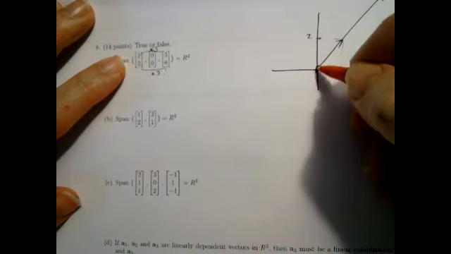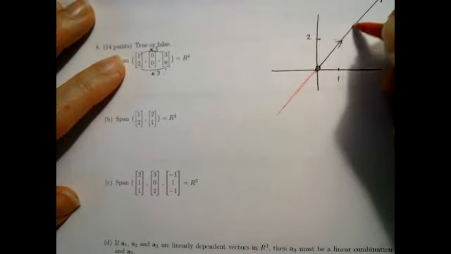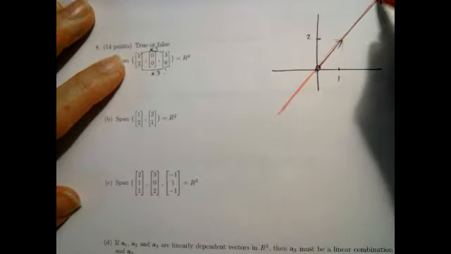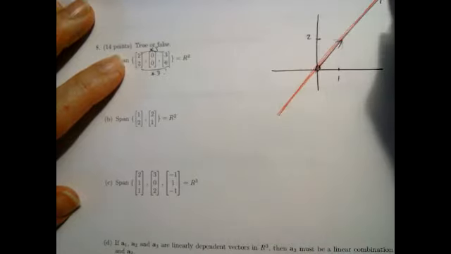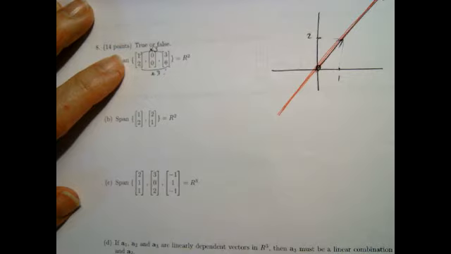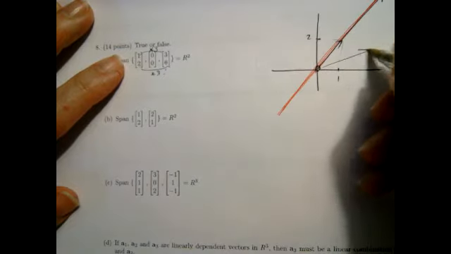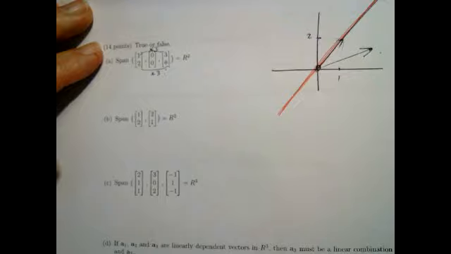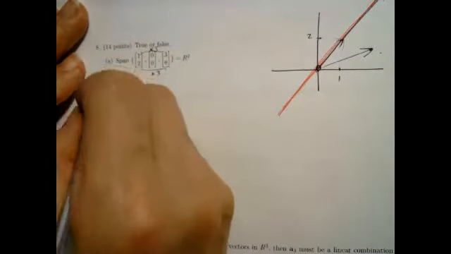So now I'm taking the span of those two vectors. It means I'm taking every possible linear combination of them. Anytime you scale those vectors and you add them, you are on this line. So there is no way you can get this vector from them. So that's geometrically no, so false.